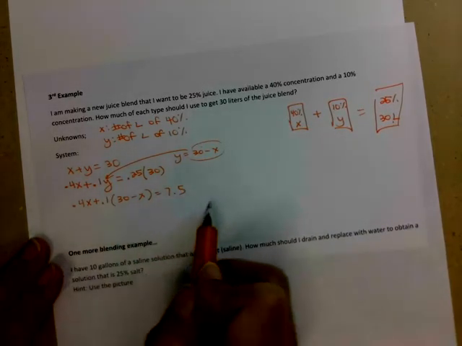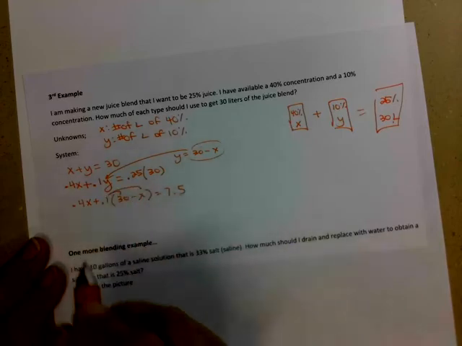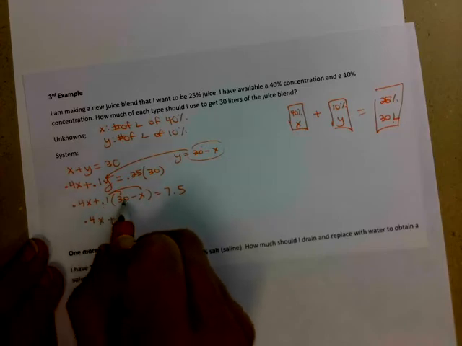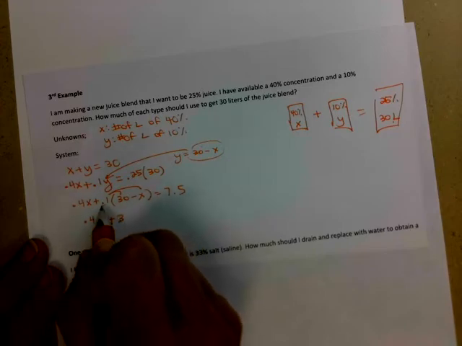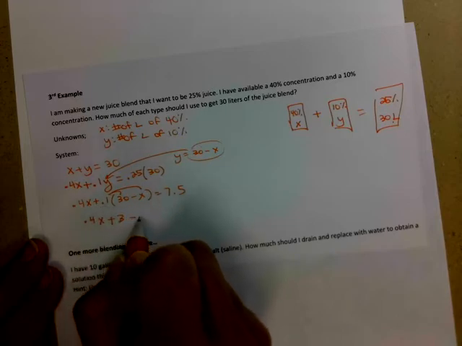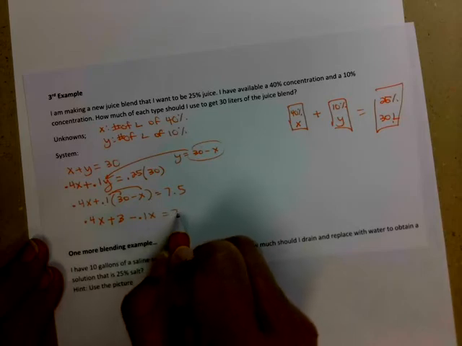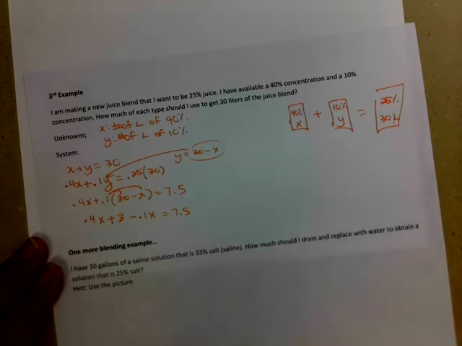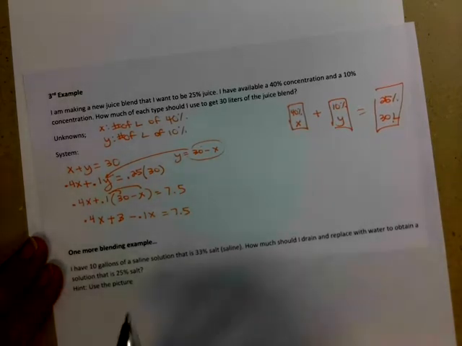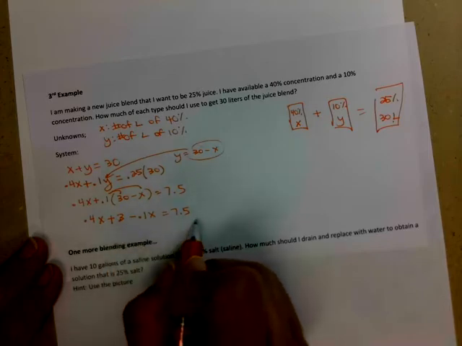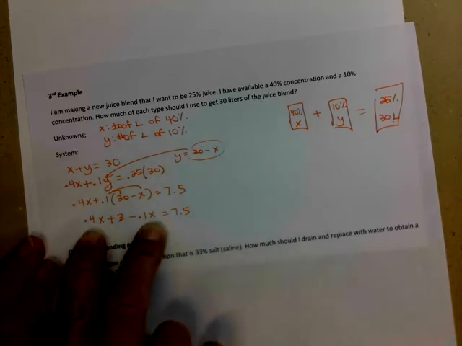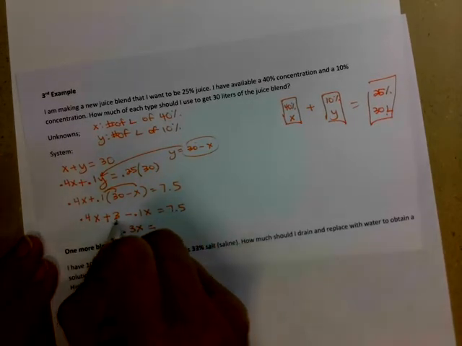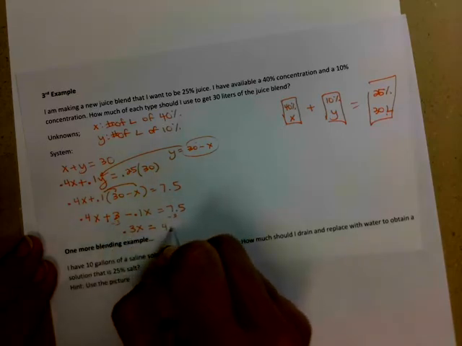So one equation, one unknown. So distribute. We're going to solve for x first, it looks like. So 0.4x plus 3. 0.1 times 30 is 3. Minus 0.1x equals 7.5. I know there's lots of decimals. It's okay. If you know a way to get rid of them, go ahead and do that. I'm just going to live with them because I'm going to use my calculator to help me out here. I'm going to subtract 3 from both sides, and I'm going to combine these two x terms on the left. So I have 0.3x on the left, and the right, once I subtract 3, looks like a 4.5.